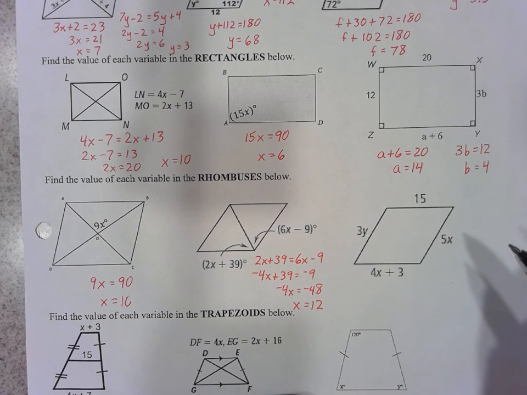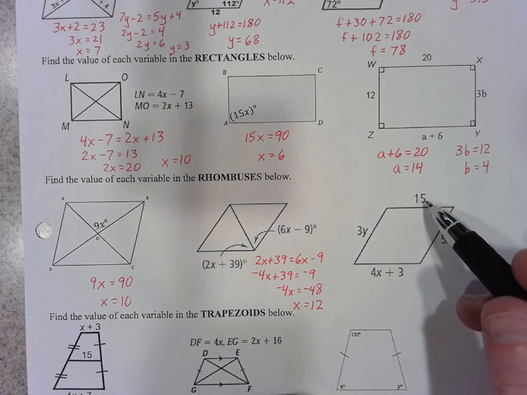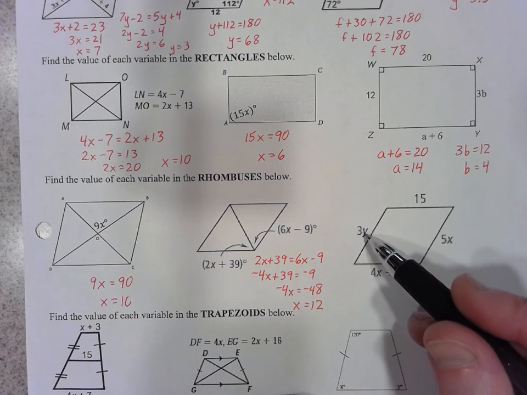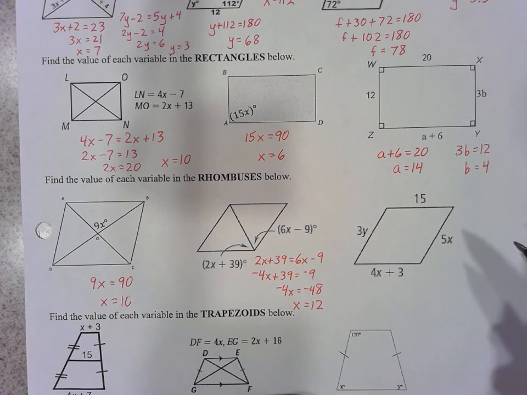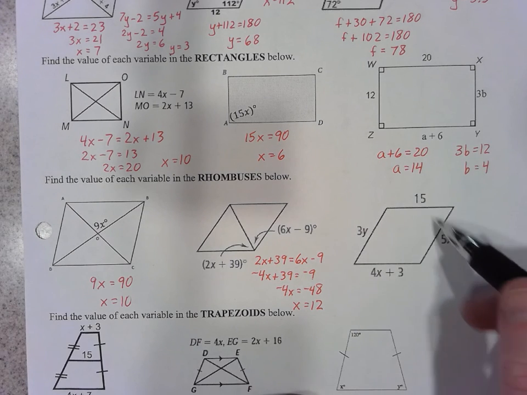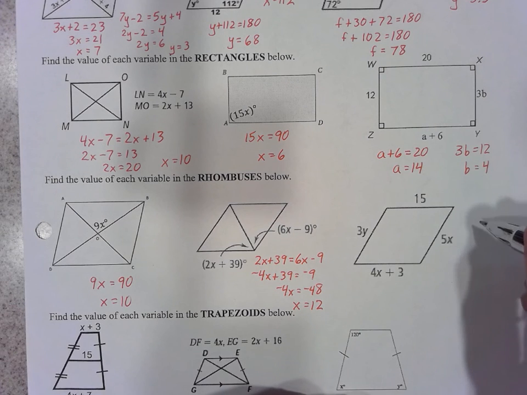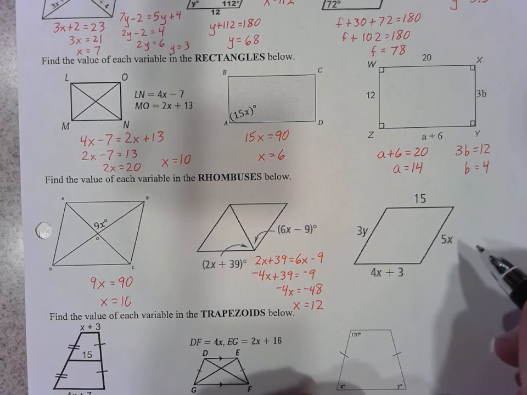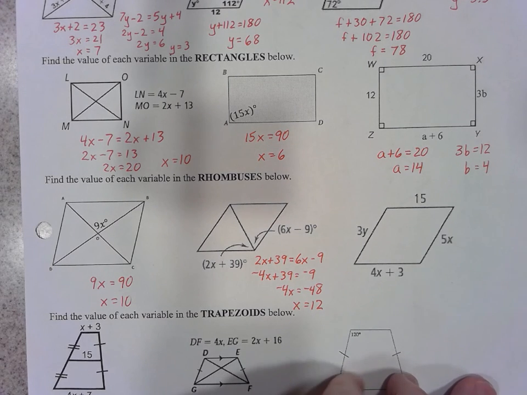In the last rhombus, I see side lengths. Well, the part that we know about the side lengths of a rhombus is that all 4 sides are congruent to each other. That means 5x equals 15, equals 3y, equals 4x plus 3. So I choose whatever 2 are most convenient to work with.